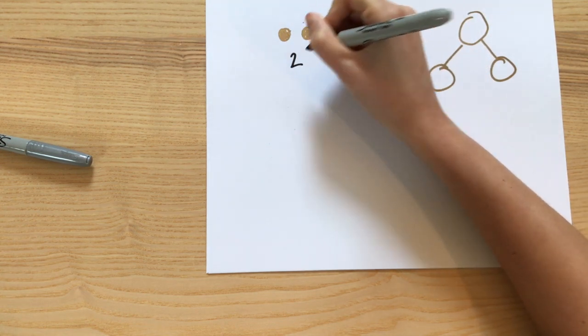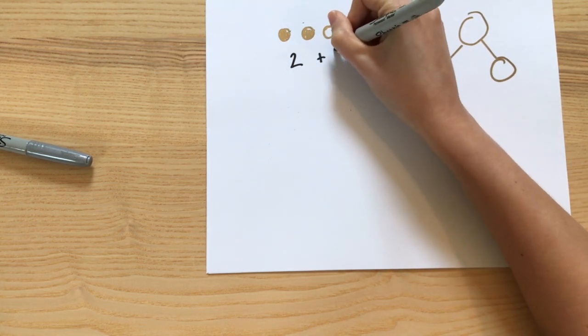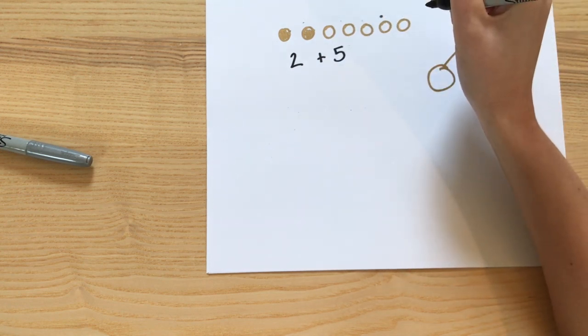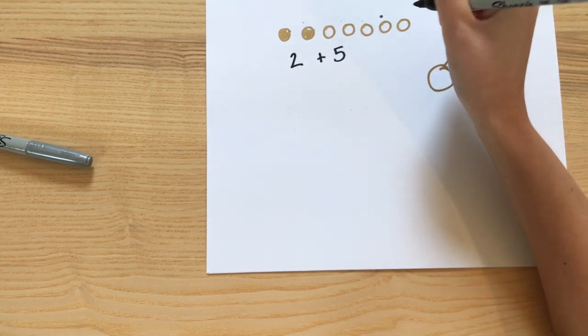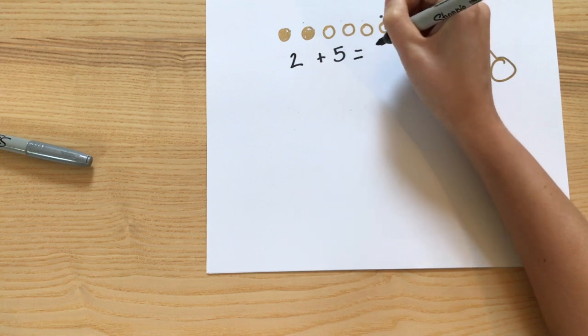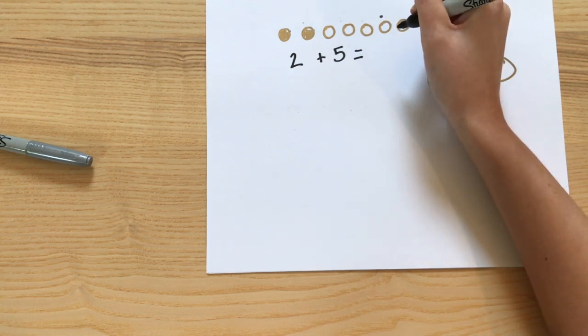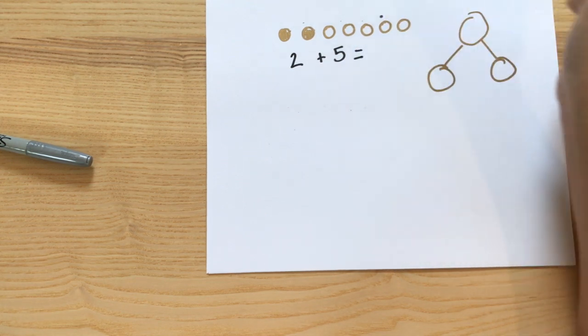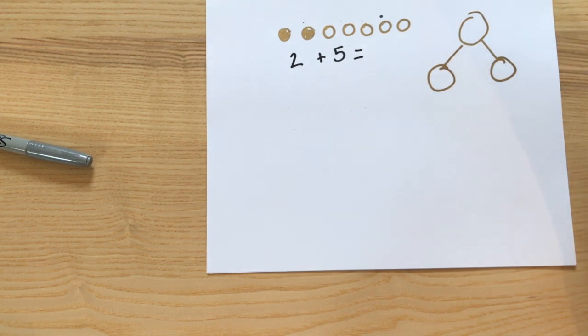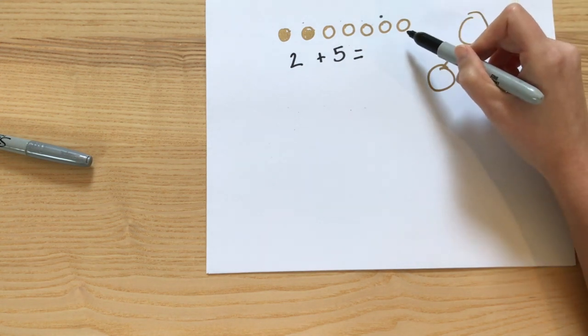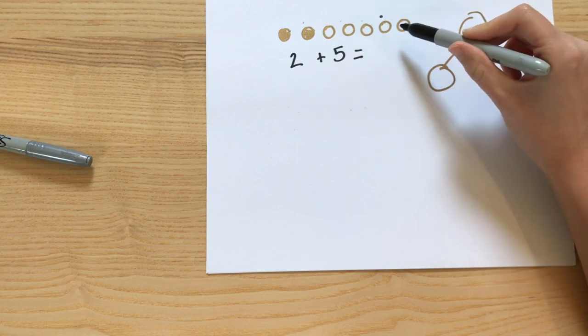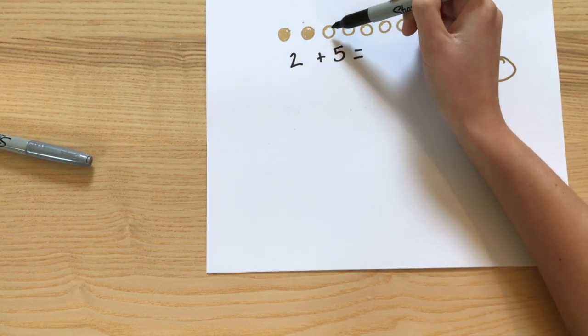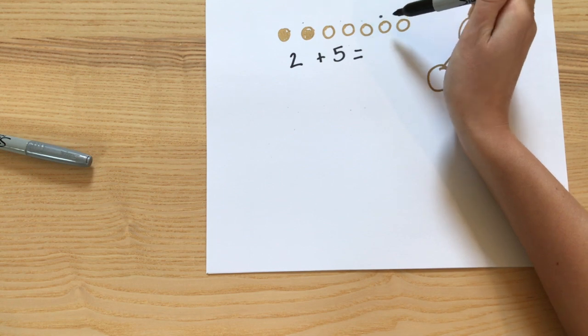So 2 that were muddy, and 5 that were not muddy. All together, how many balls were there on the playground? If you don't remember, what's one way you could figure that out? Right, you could look at the shapes that you drew when you started the problem. 1, 2, 3, 4, 5, 6, 7.